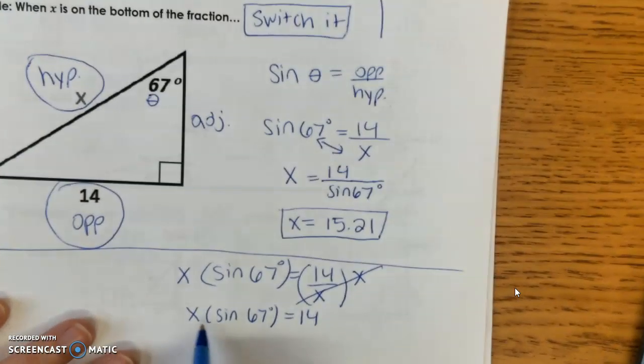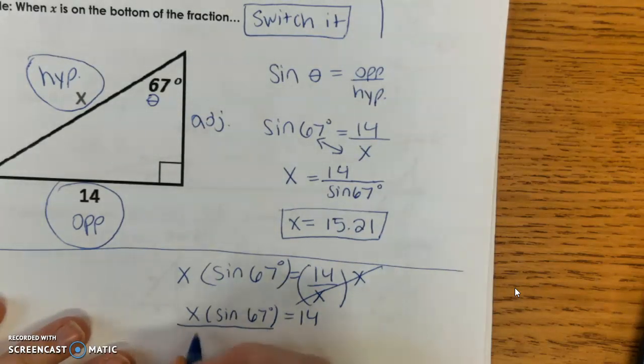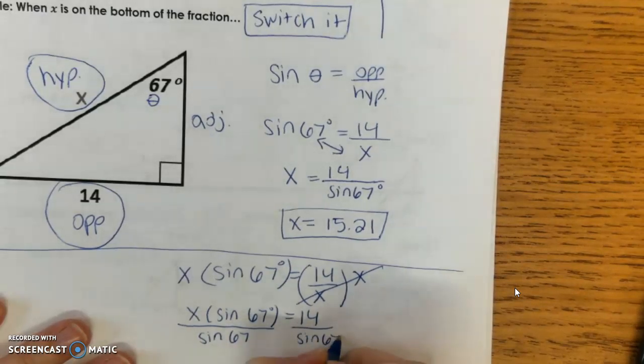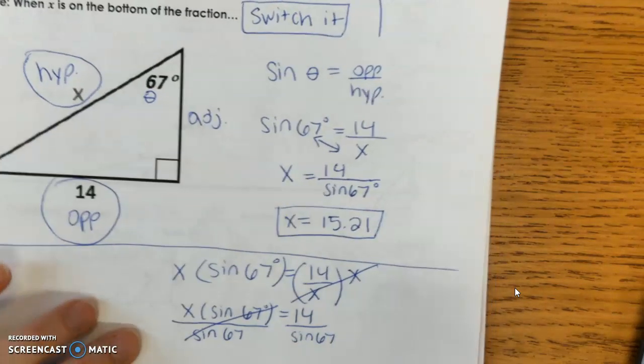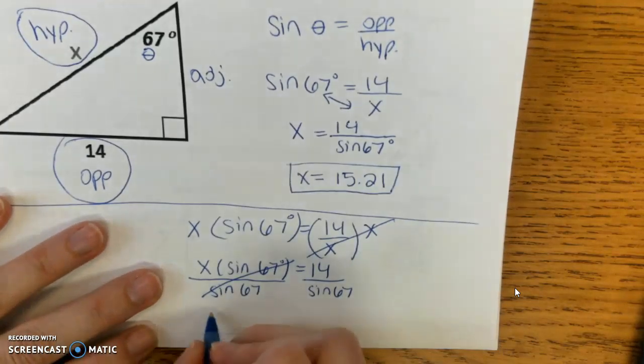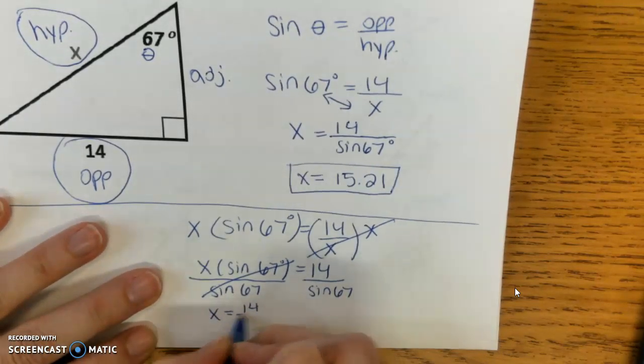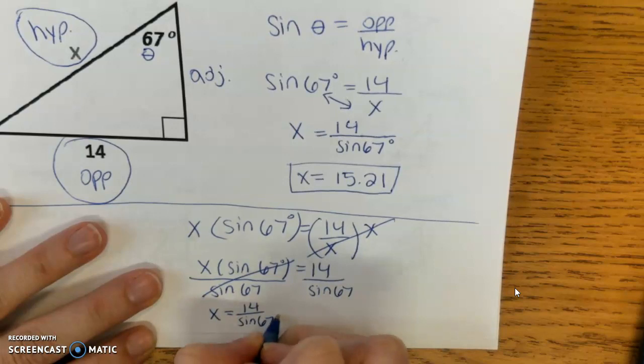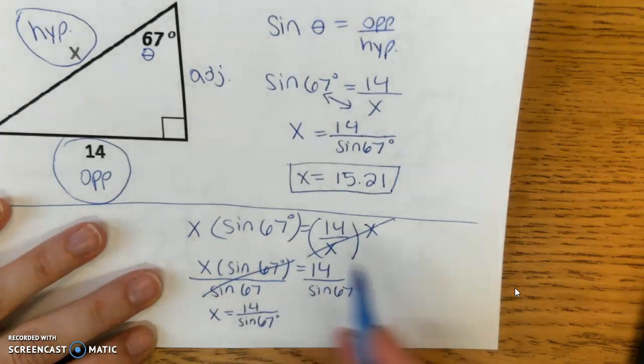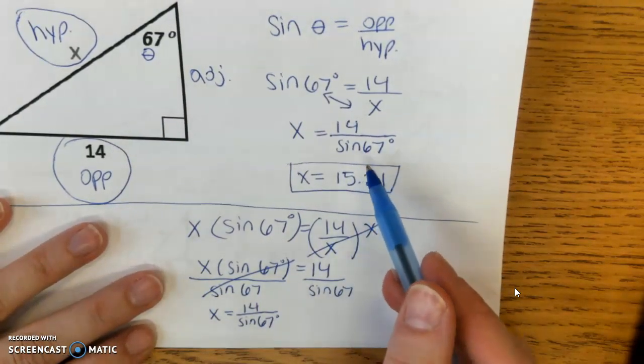Now I need to isolate x on this side. It's being multiplied by sine of 67. And to undo multiplication, you divide. Divide both sides by sine of 67. That cancels out over there. And I'm left with x is equal to 14 over sine of 67. Which is what we did when we switched it, right?